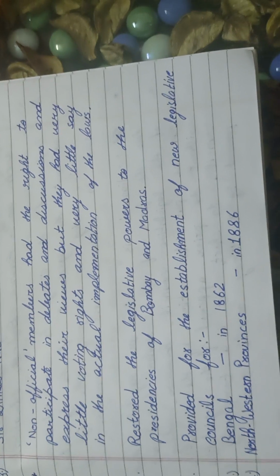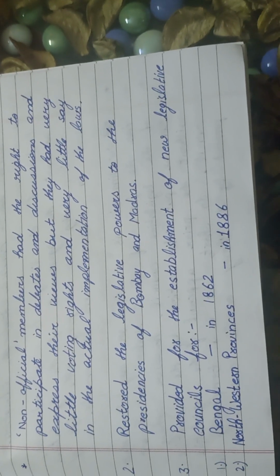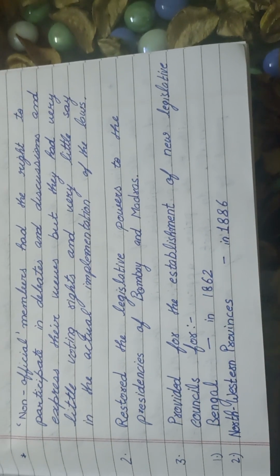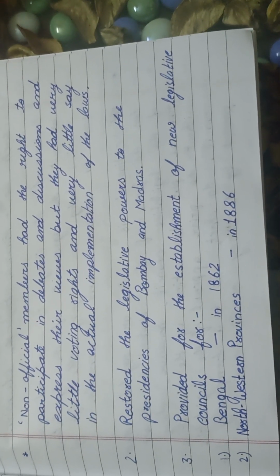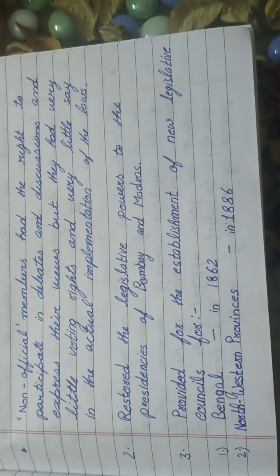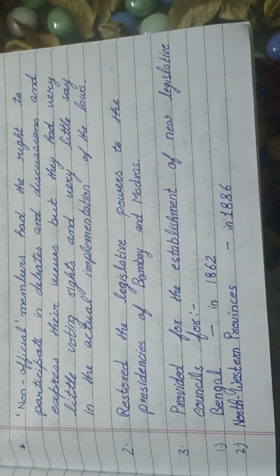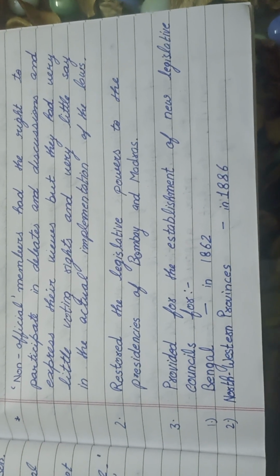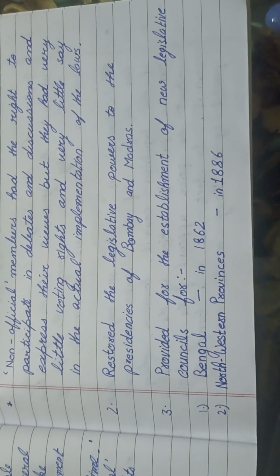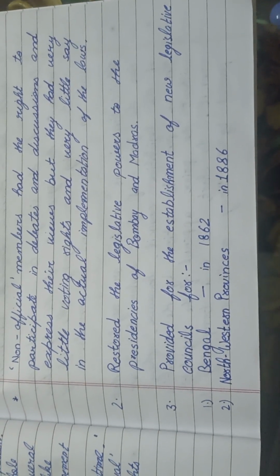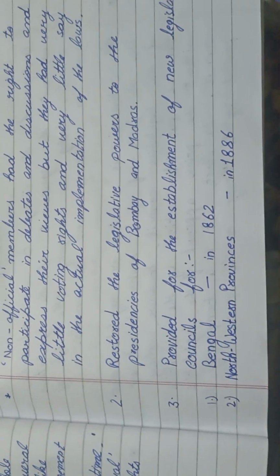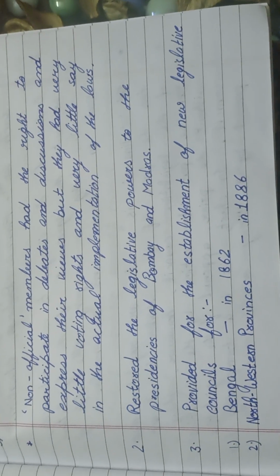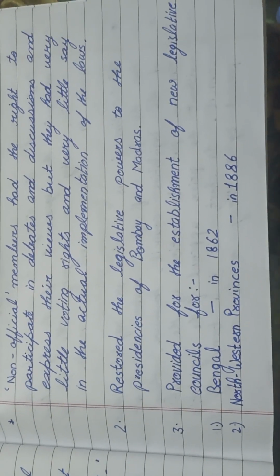The third feature is that it provided for the establishment of new legislative councils also. And where were these new legislative councils? Wherever I've written provided, it means that it commanded or ordered that there needs to be this. It doesn't mean that it took effect immediately. Provided here means that it said this should be done, but there was no time limit that it should be done within a certain amount of time.